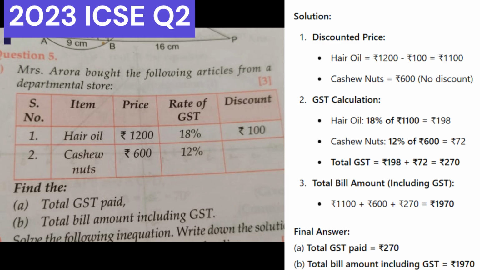For the second item, the price is given as 600 with no discount and the GST rate is 12%. So, GST is 12% of 600, which is 72. Now, the total GST is 198 plus 72, which equals 270. For Part B, the total bill amount, including GST, is calculated as 1100 plus 198 plus 600 plus 72, which equals 1970. So, the total bill amount, including GST, is 1970.